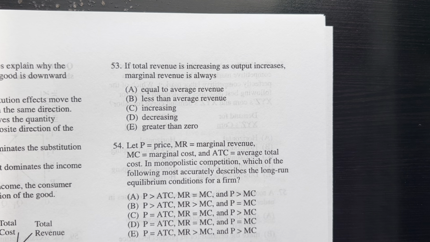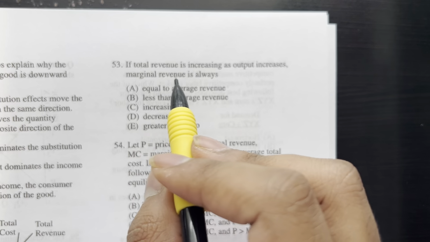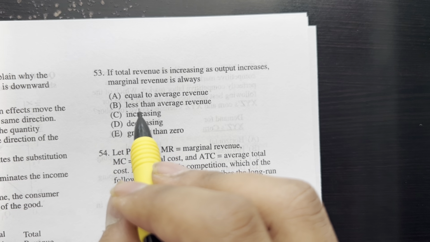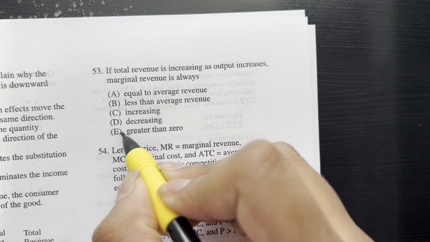53. If the total revenue is increasing as output increases, marginal revenue is always, should just be greater than 0. Not increasing, because we don't know how the total revenue is increasing. We don't know if the marginal is decreasing or increasing. So greater than 0. All right.